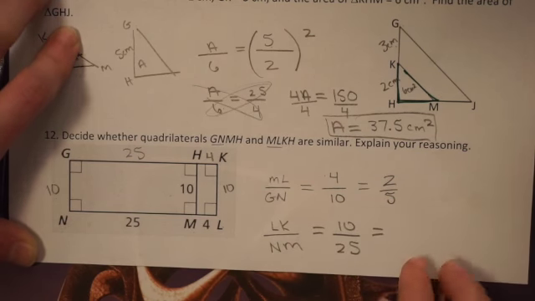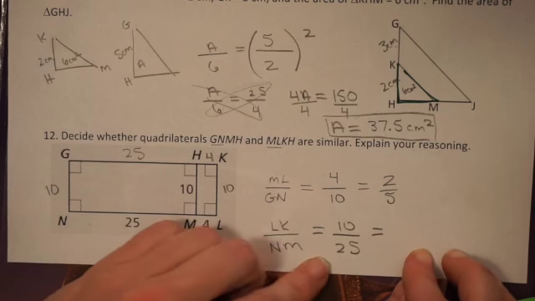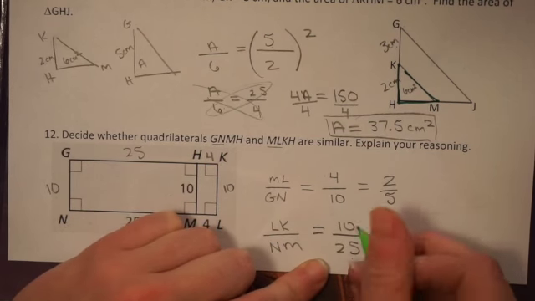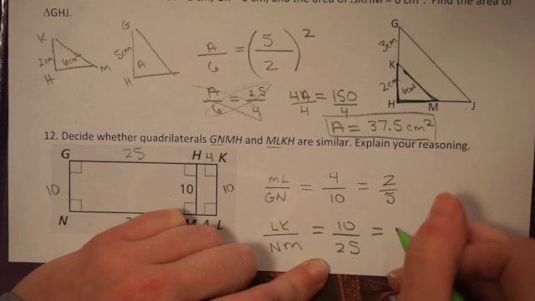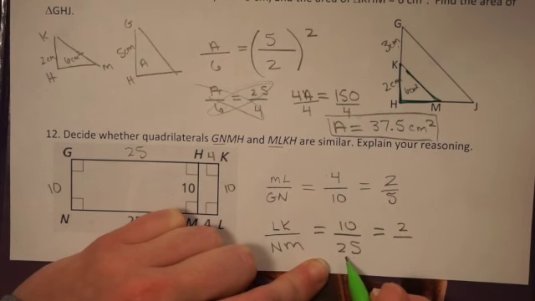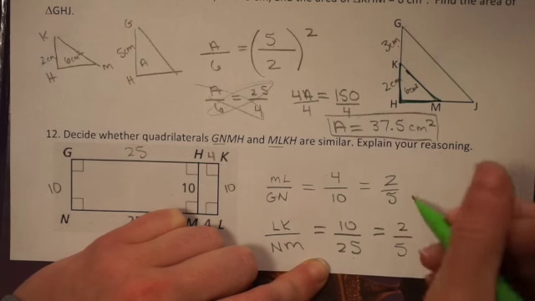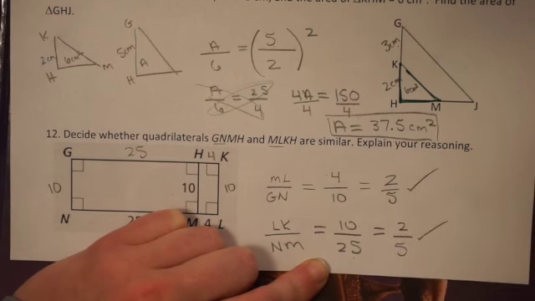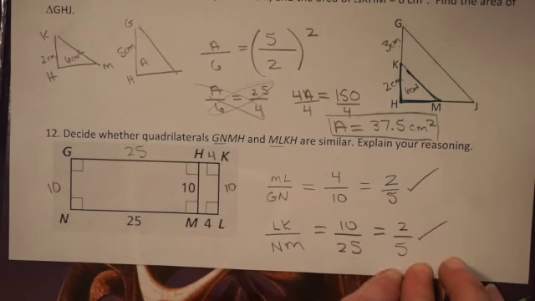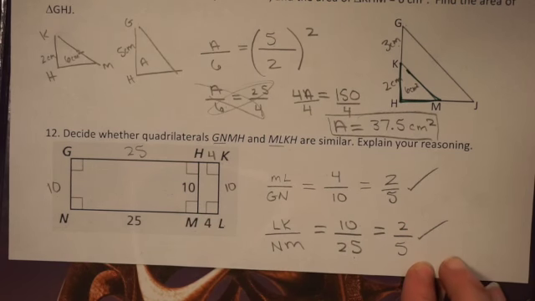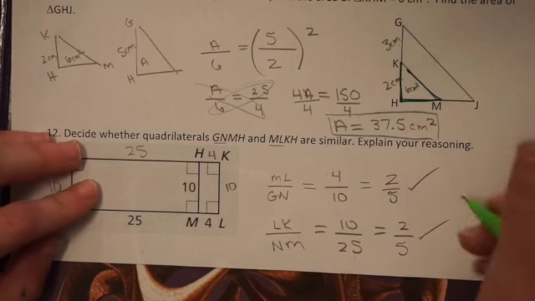If I simplify that, they both have a common factor of 5, so 10 divided by 5 gives me 2, and 25 divided by 5 gives me 5. So if I look right here, 2/5 and 2/5, I can see that the ratio of the corresponding side lengths are the same. Therefore, these two triangles are similar to one another. So this is a yes.